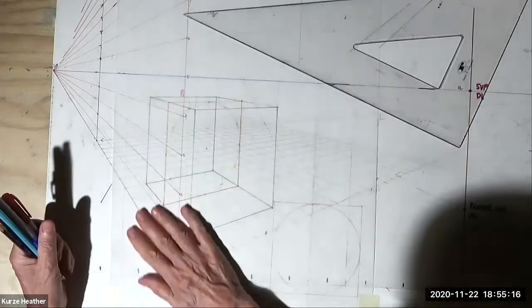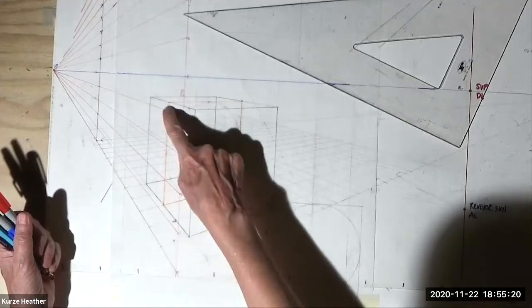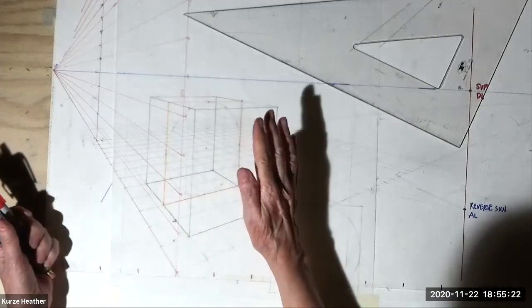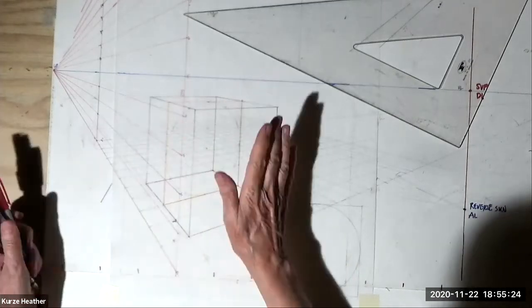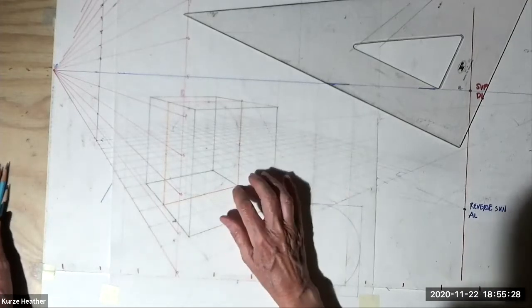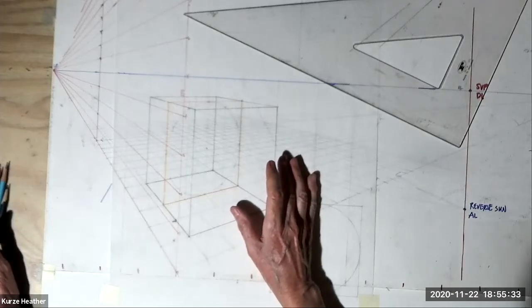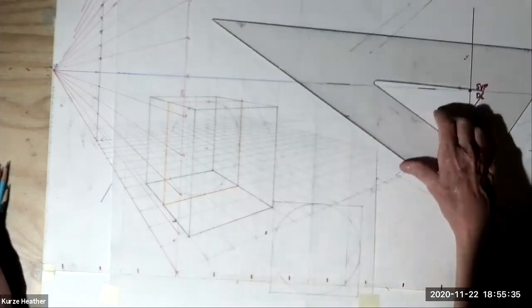So I have my cube. I drew a plane here through the middle of the cube, basically a plane that's slicing through the middle of my sphere. And I drew it in orange because I only need it briefly and I don't want to confuse it with anything else.